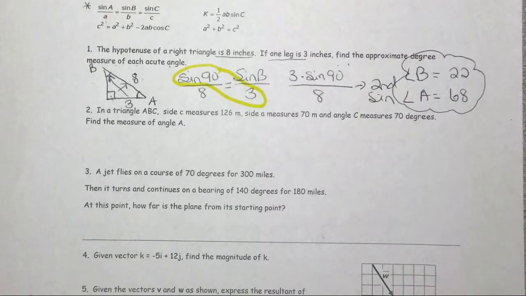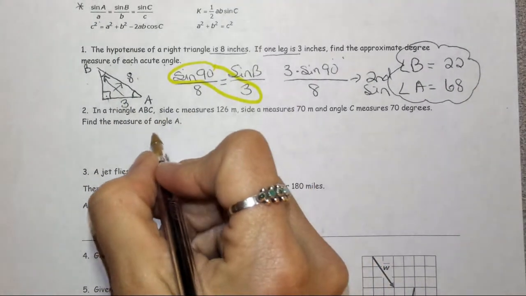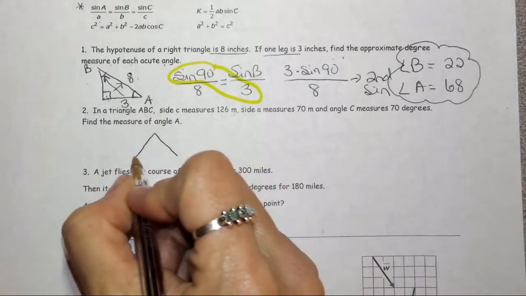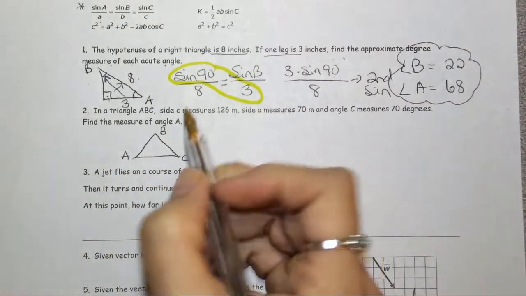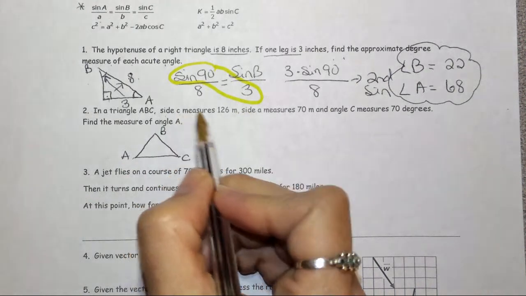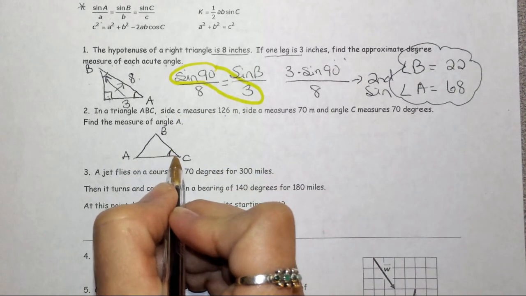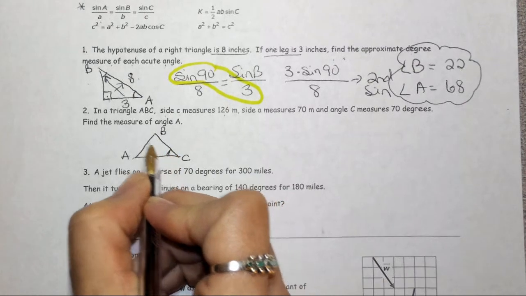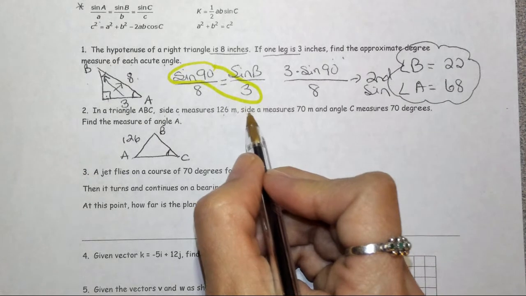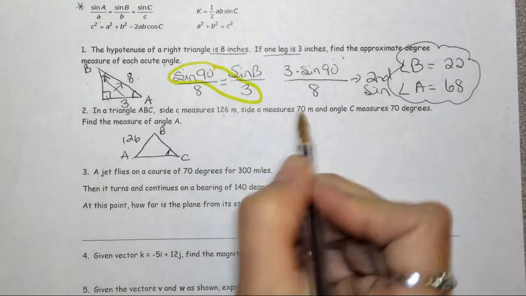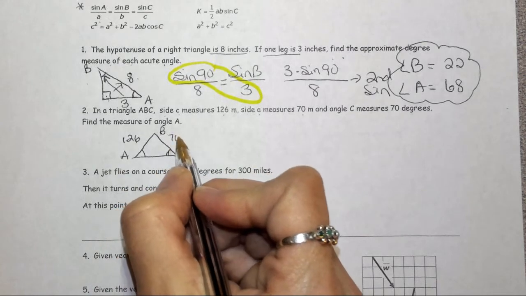Number 2, in the triangle ABC. Notice they did not say it was a right triangle. So I just draw a regular triangle, and I'm going to label it A, B, and C. The side C measures 126. Side C is always opposite angle C. So if this is angle C, the side opposite is 126. It says side A measures 70. So if this is angle A, the opposite side is 70.